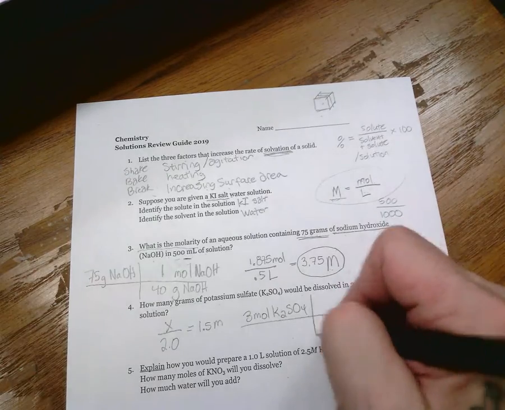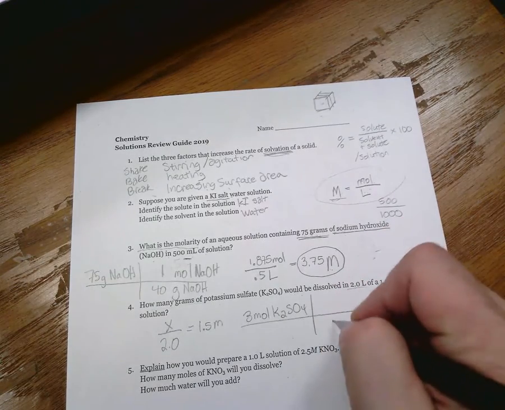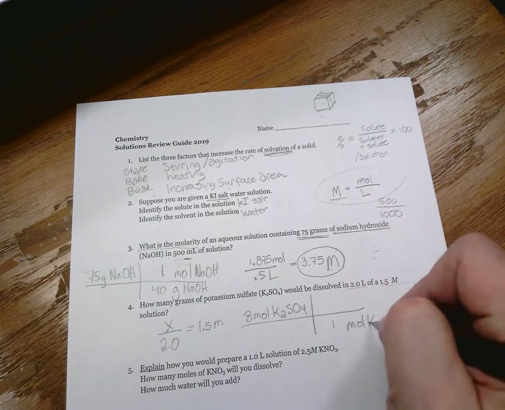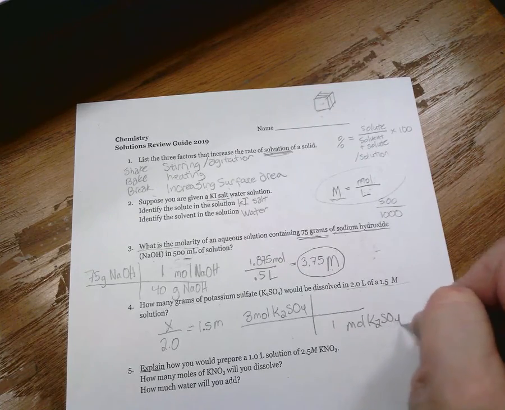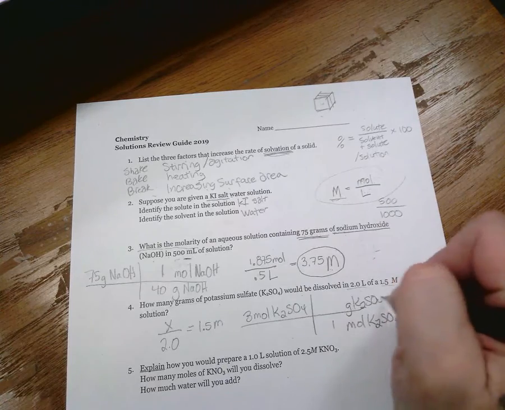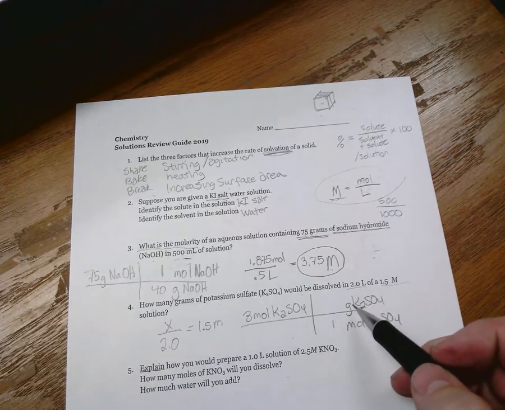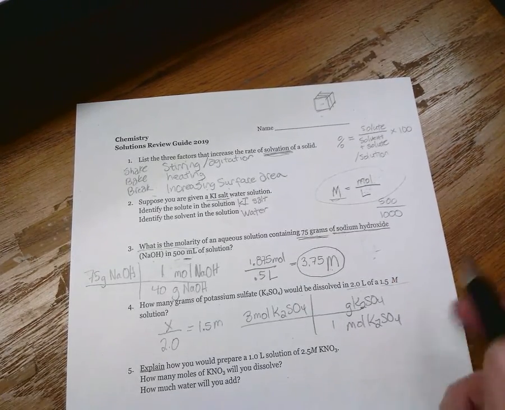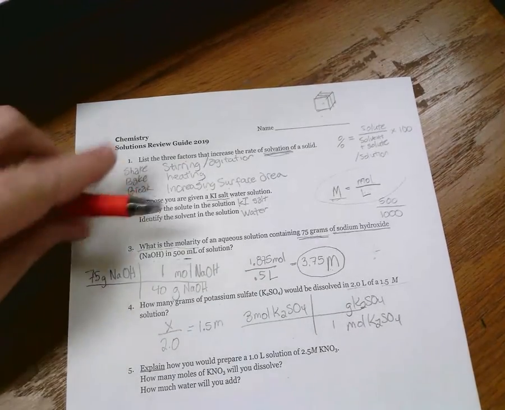Moles of K2SO4, 1 mole of K2SO4. I'm kind of getting ahead of myself because I'm going to grams of K2SO4. And obeying that rule of grams in chemistry, if I write grams, it's 1 mole below that. K2SO4, let's see what the weight of that is.